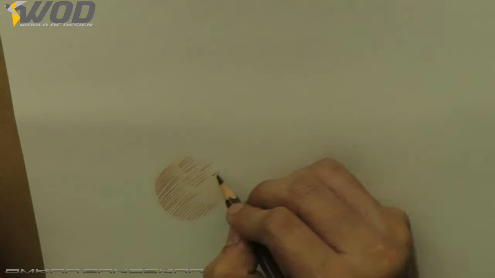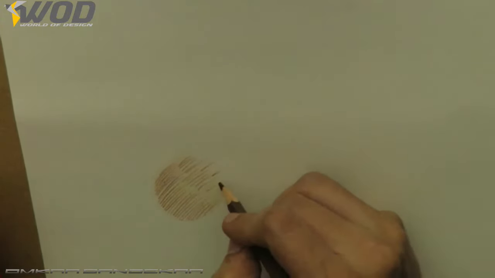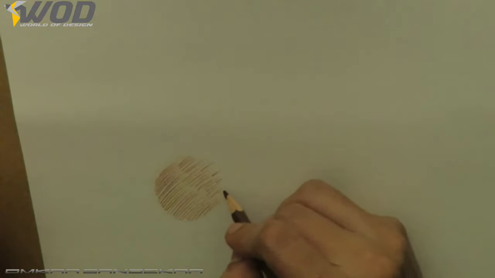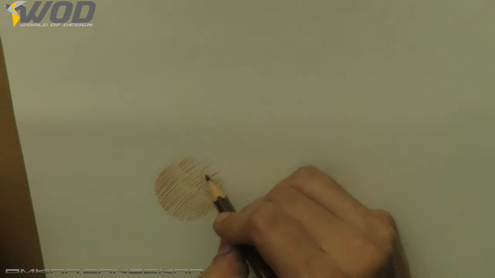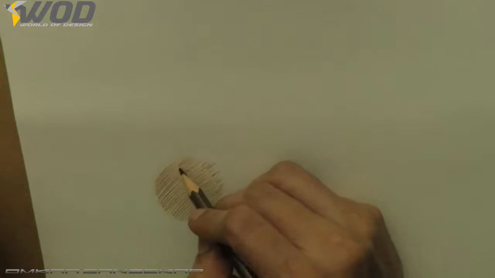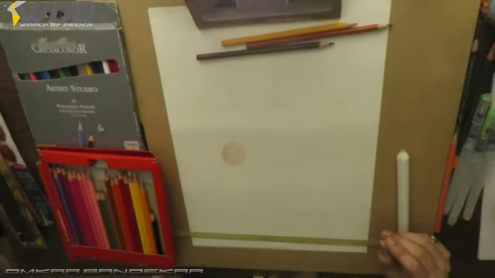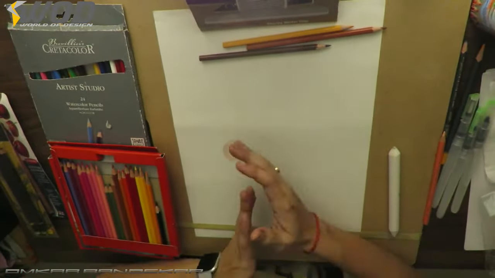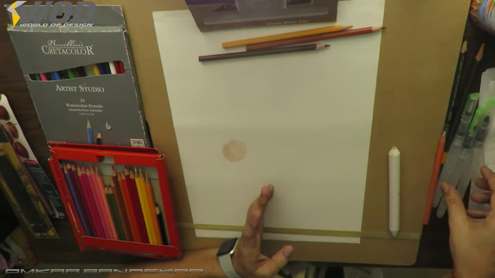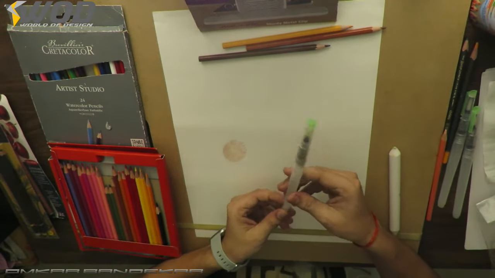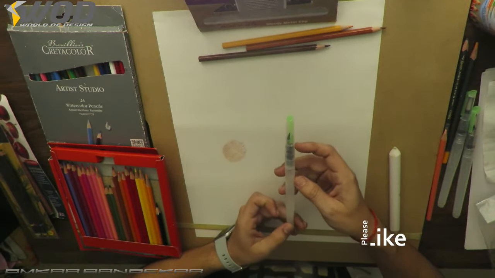So I hope you understand the first use and the major difference between the watercolor pencil and the color pencil. Now I will tell you about the main use of the watercolor pencil, because why is it called a watercolor pencil? In the market there are various brushes available.